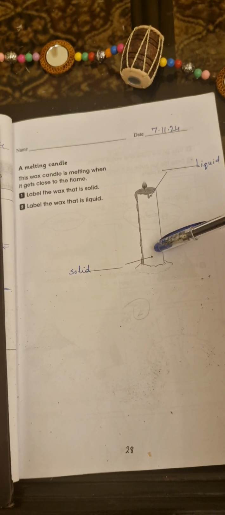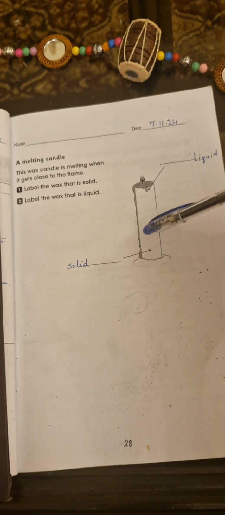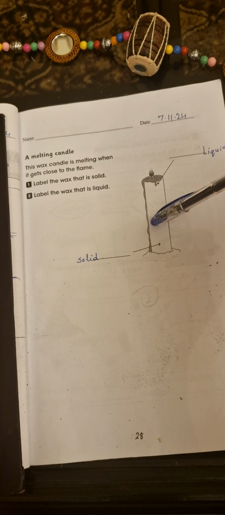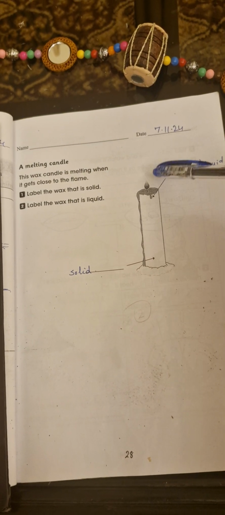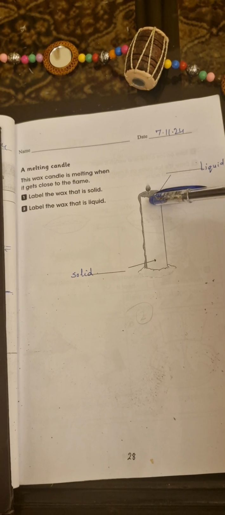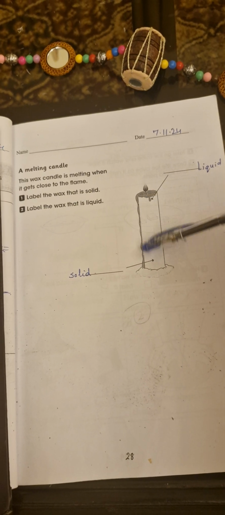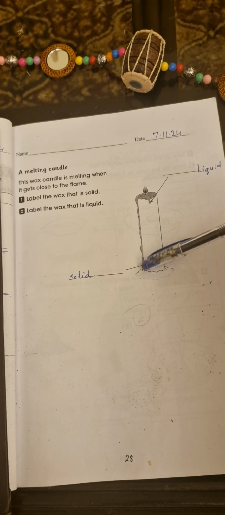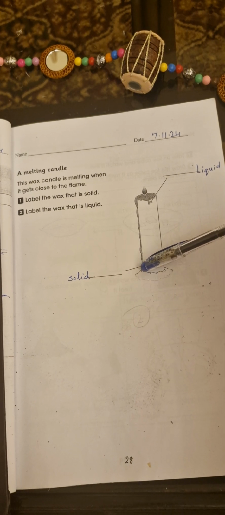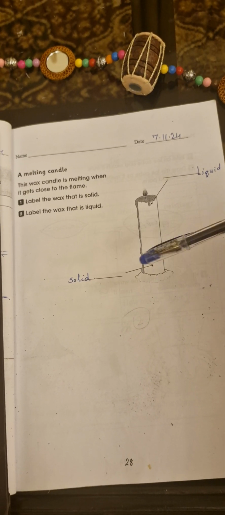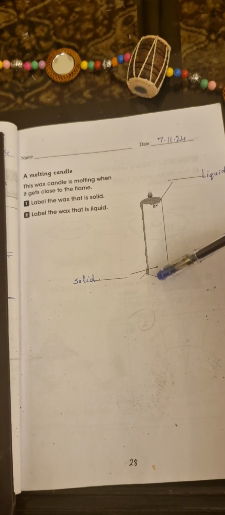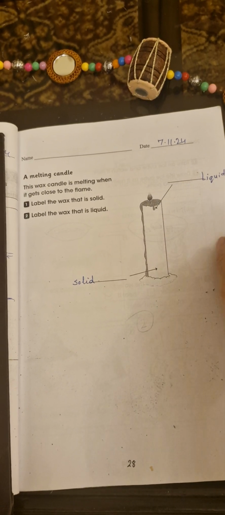Wax is very soft, but when we make it into a particular shape, then it becomes a little bit hard. But when we burn a candle, the wax starts melting, and then it melts down in the form of liquid. Once it is cooled down, it becomes solid again. So again, this is a material which can turn from liquid to solid form as well.